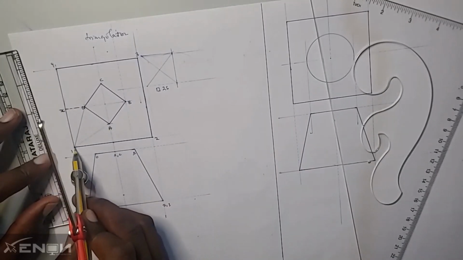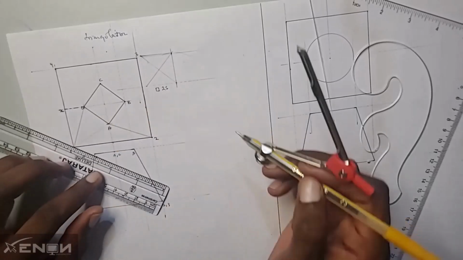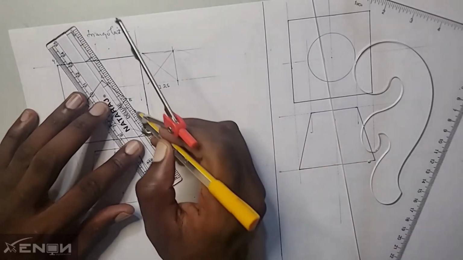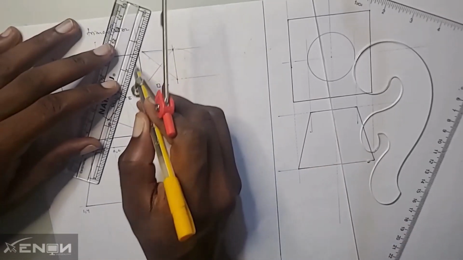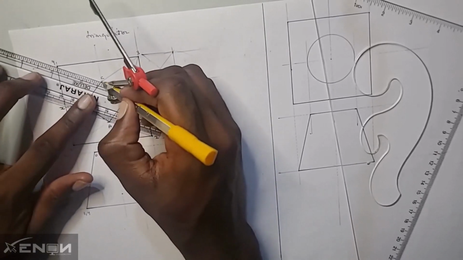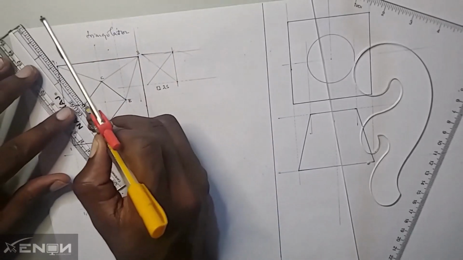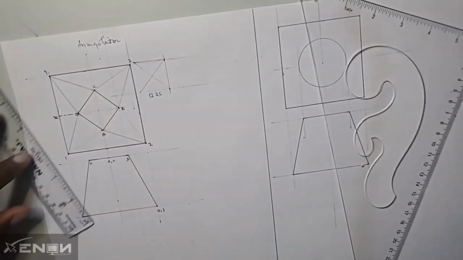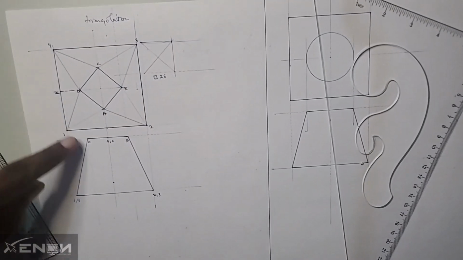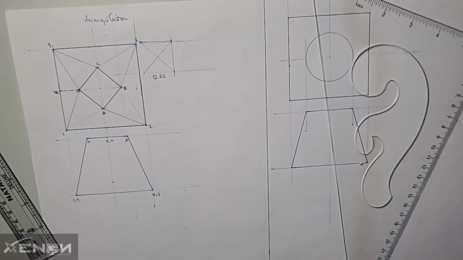1DA1, second triangle. Then A2, triangle, triangle, triangle, and triangle, and finally the last triangle right there. So as you can see, I've created a pattern of triangles around the surface of this figure. So we can start our development.